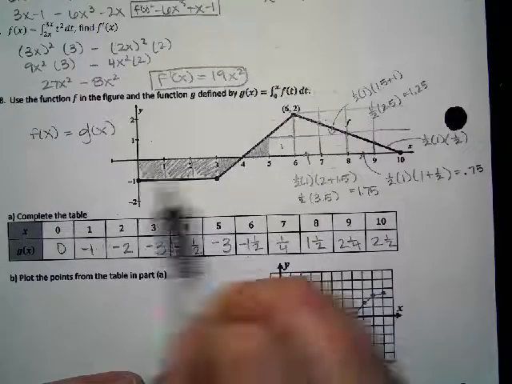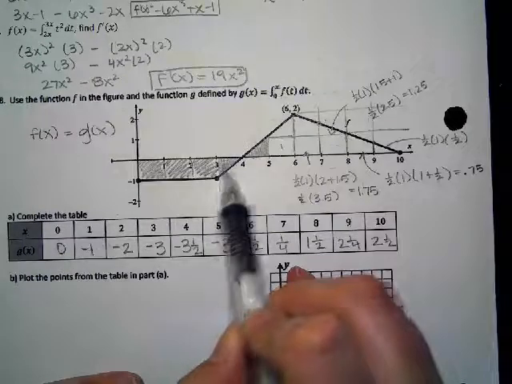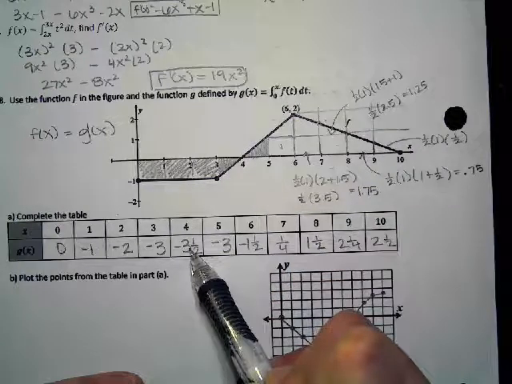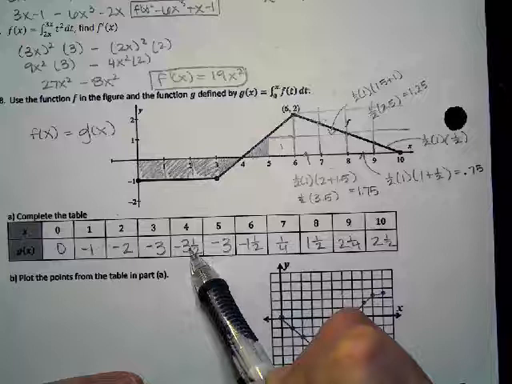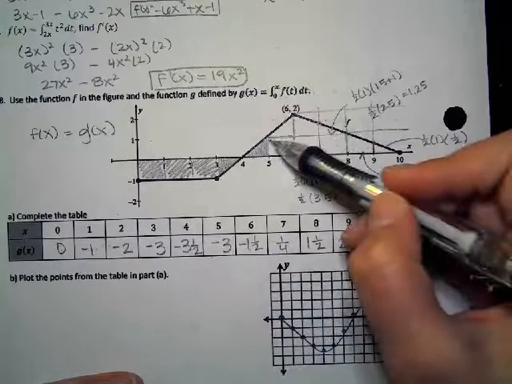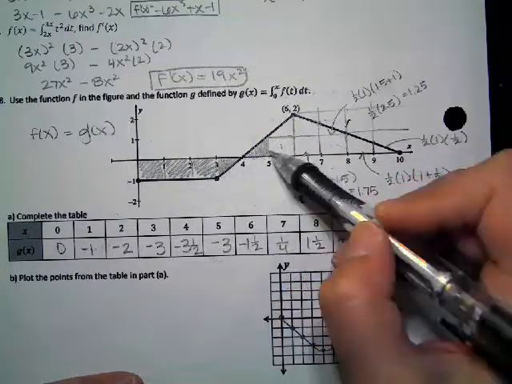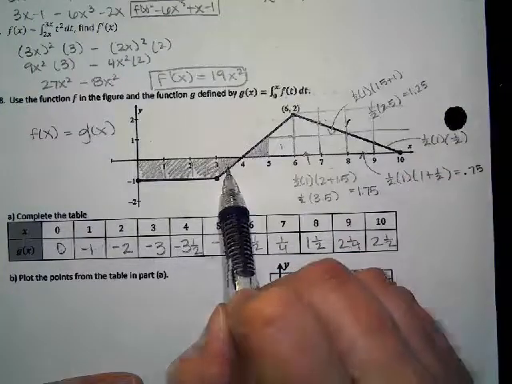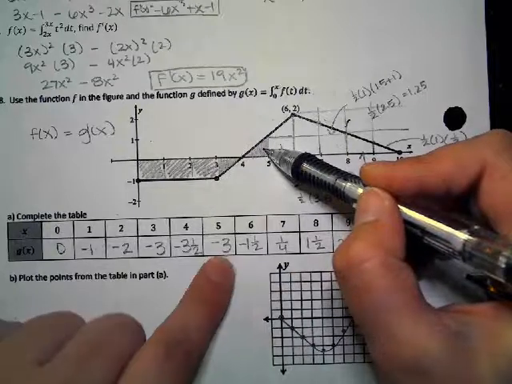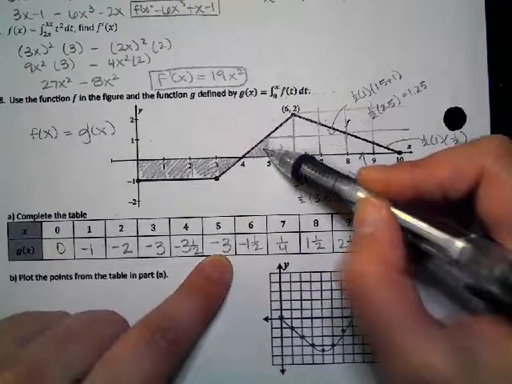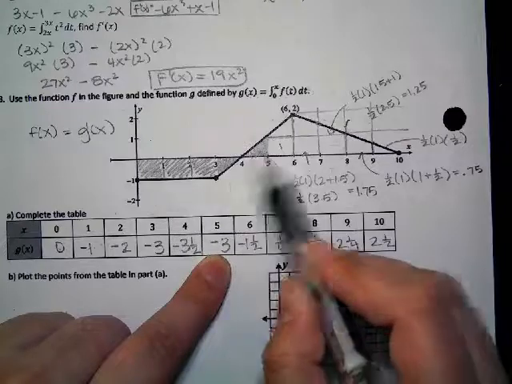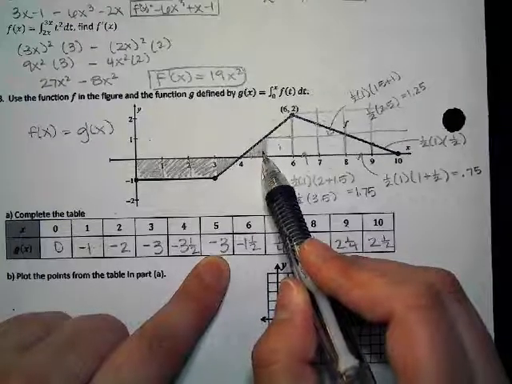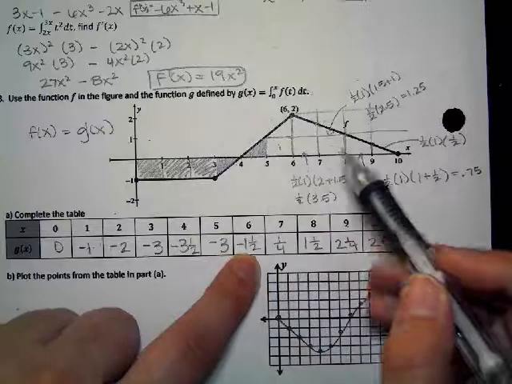Now my area from 0 to 4, this is where it starts to get a little bit more interesting. Now I got a half in there, so -3.5. Everyone see where I'm getting the numbers in the table from? Okay. Now when I got to 5, we're adding a positive back in there. So I got -3.5, but plus another half gives me -3. So now I'm taking all this negative area and I'm starting to add positive areas back into it. Does that make sense? Okay.